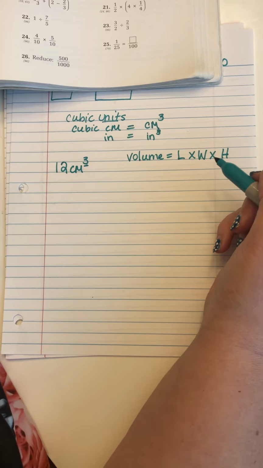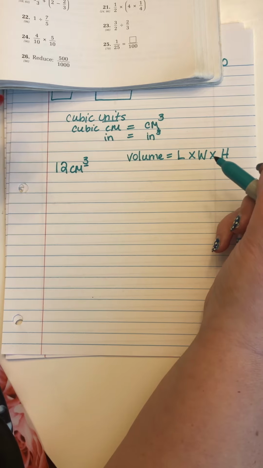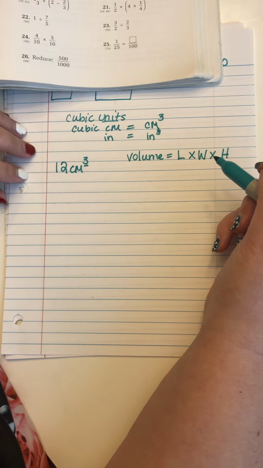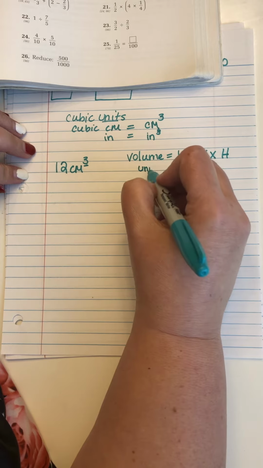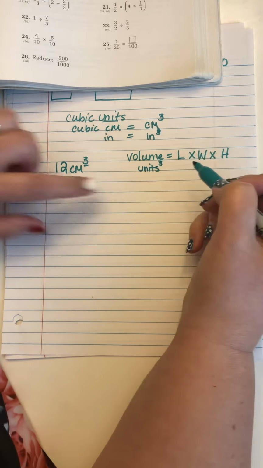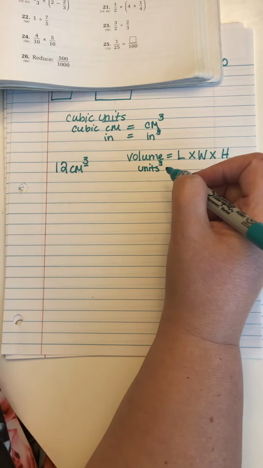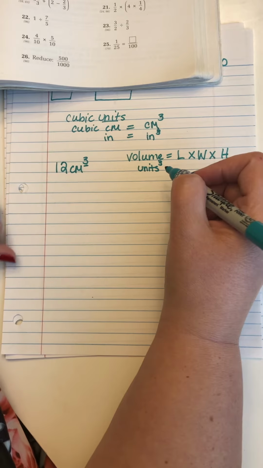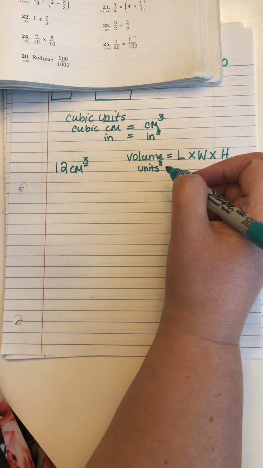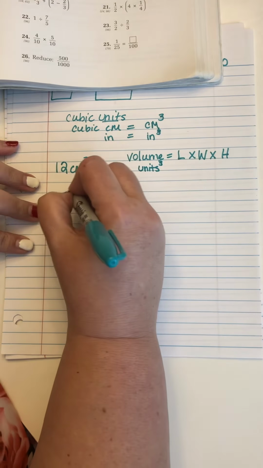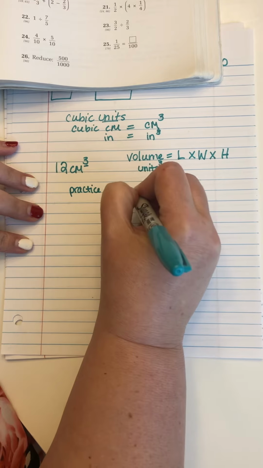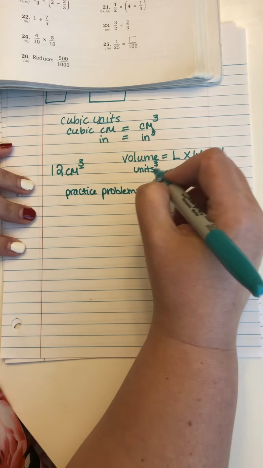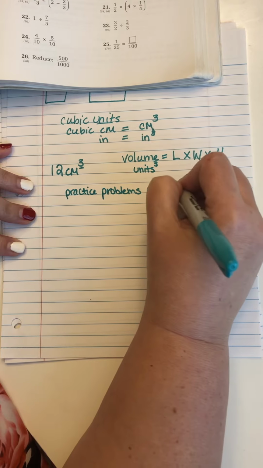So when you go to your practice problems, everything is laid out pretty simply as far as this formula, and your volume is going to be in units. I'm writing units, but remember you would replace units with centimeters or inches or feet or whatever unit your problem gives you. So let's do a couple practice problems together. Okay, your practice problems are located on page 534.